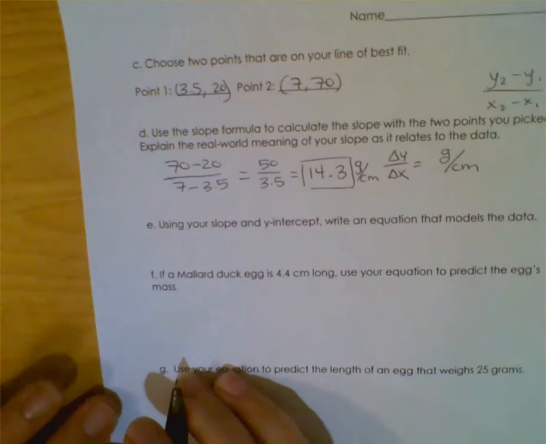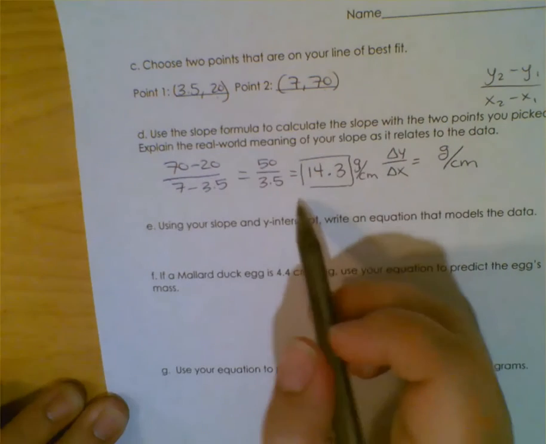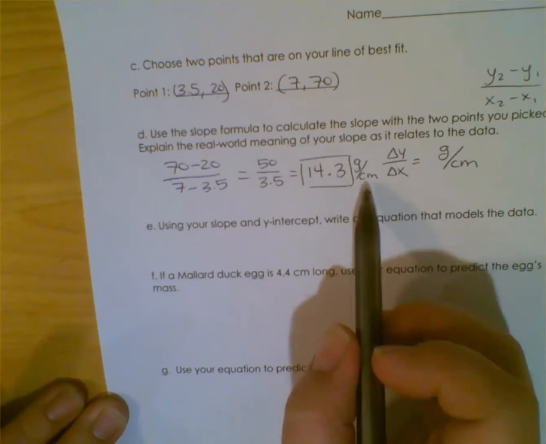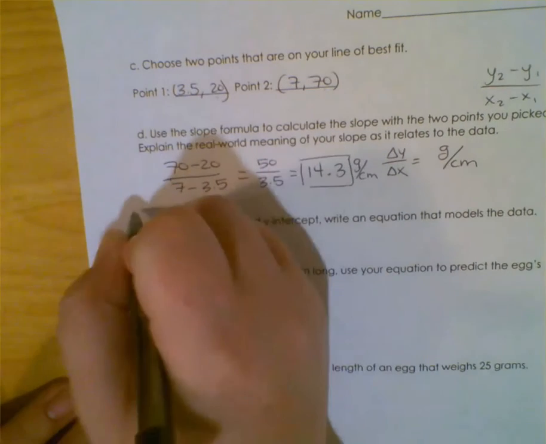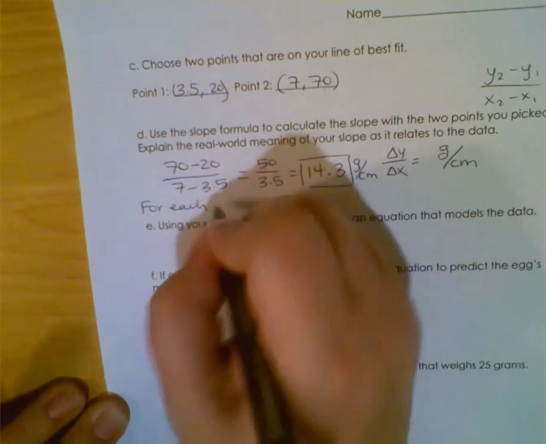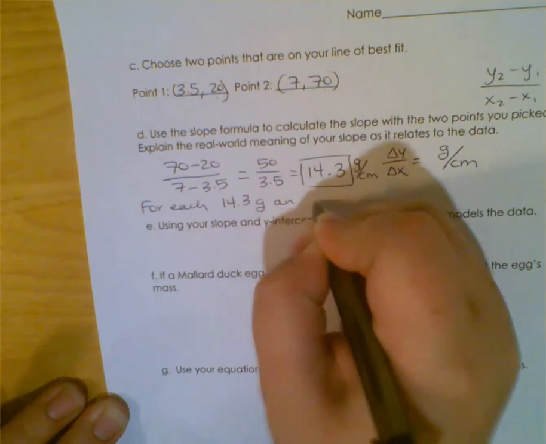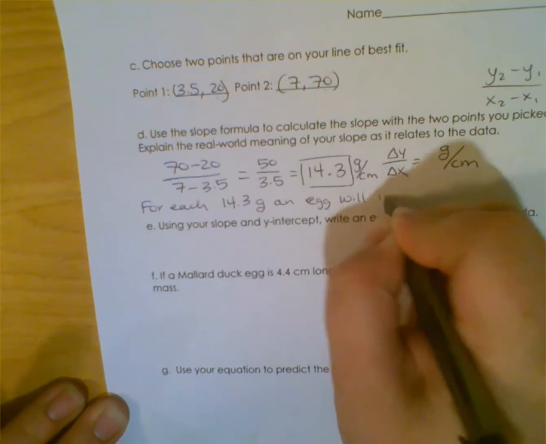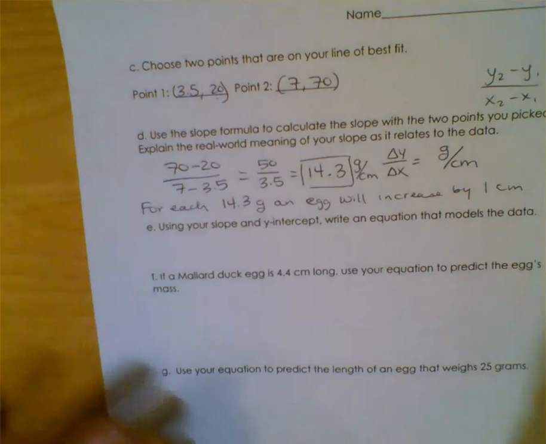So the meaning of my slope is that an egg, or for, let's see, for each 14.3 grams, the egg will be 1 centimeter long. For each 14.3 grams, an egg will increase by 1 centimeter.